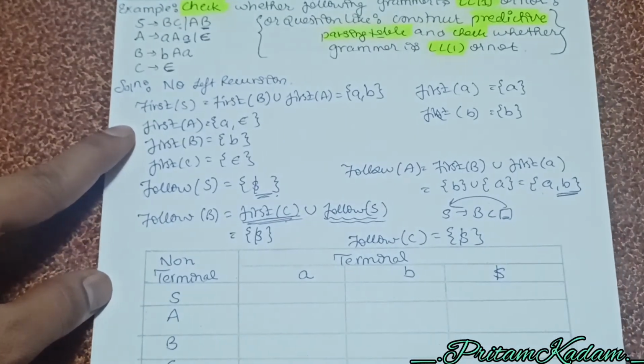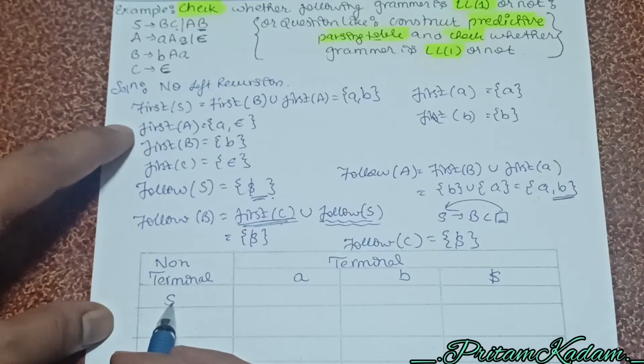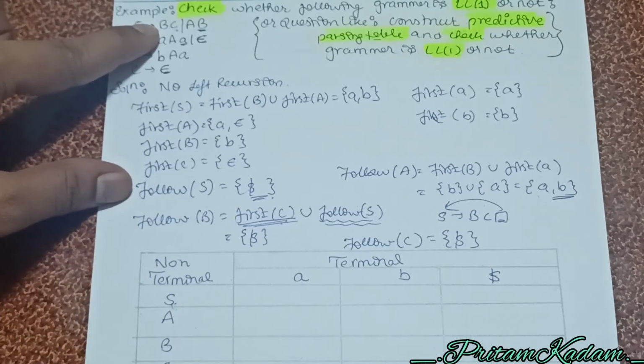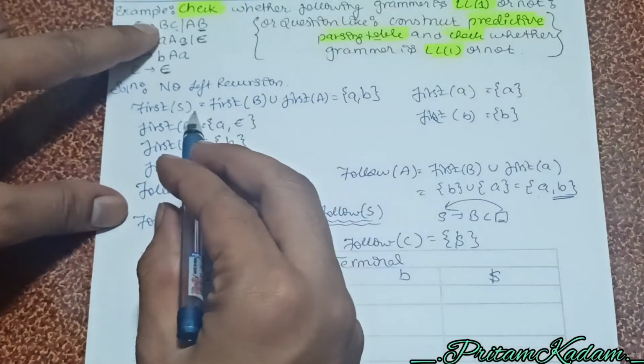LL1 parse table. I have just written the non-terminals S, A, B and C, and over here on the right side I have written the terminals small a, small b and dollar. Okay, so now let us go ahead, and as I have shown you earlier, if the production does not contain epsilon, then we will write the particular production in the first of that non-terminal, and if the production contains epsilon, then we will go to the follow part. Okay, so let us go ahead.